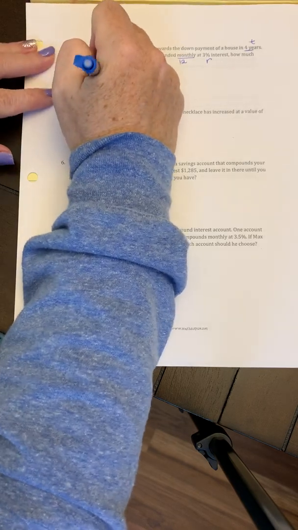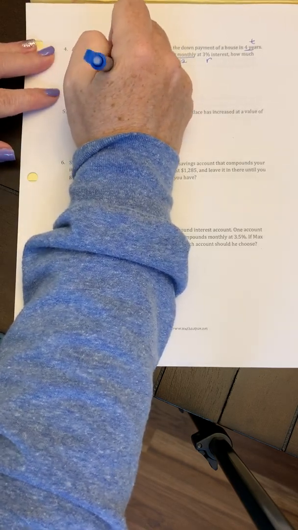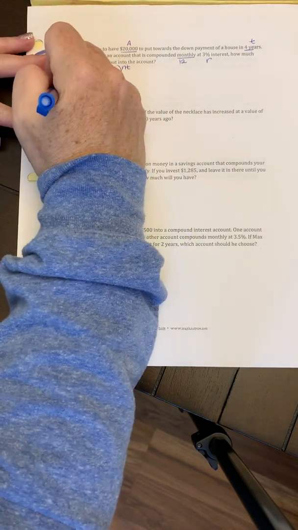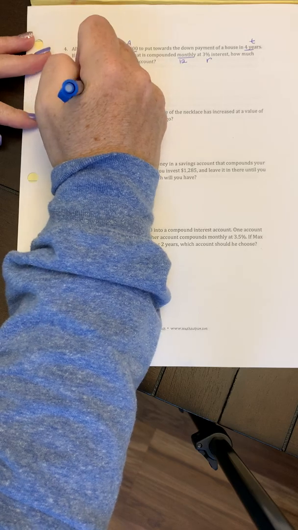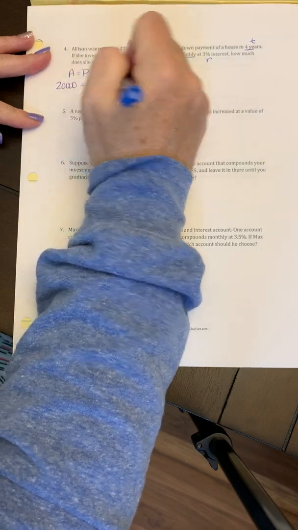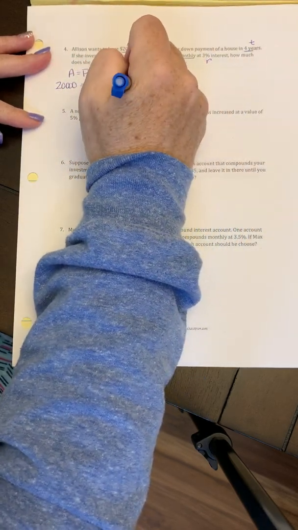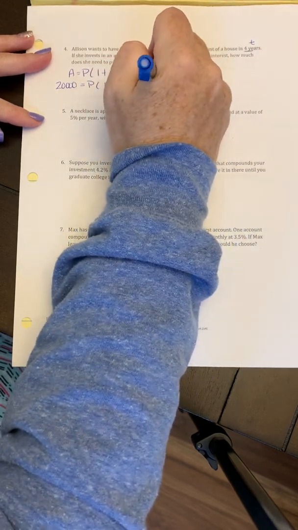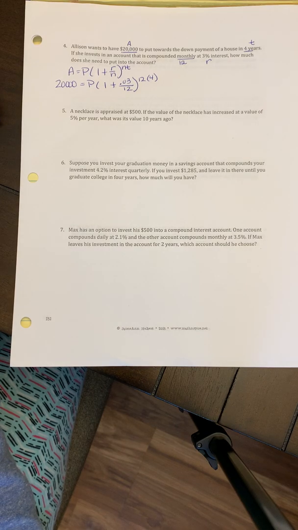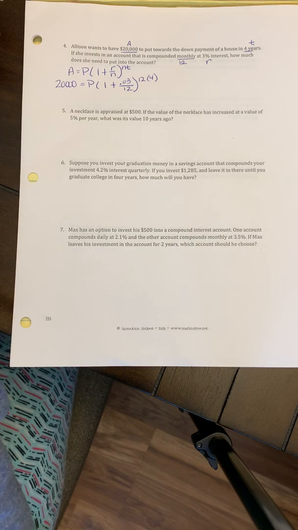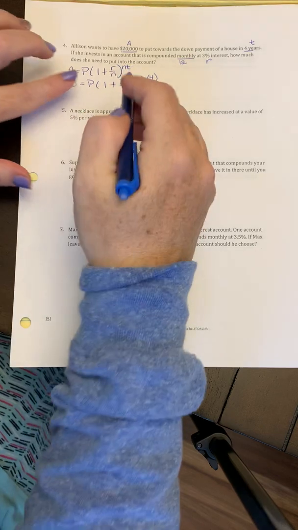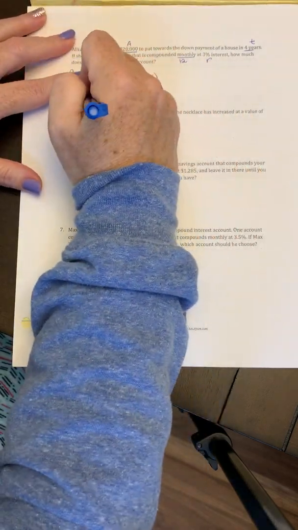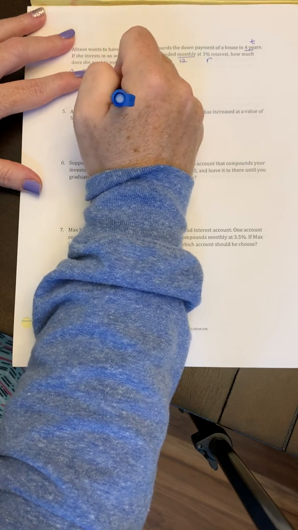So again, here's my formula. And when you fill in what you have, this time you're looking for P. All right. So this is not a straight up calculation like the others have been. You're going to put all of this in the calculator, and you're going to get a crazy decimal.